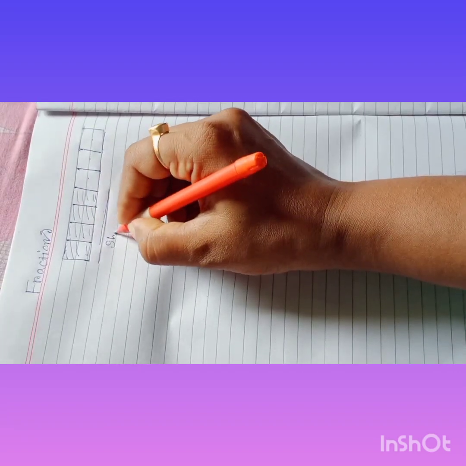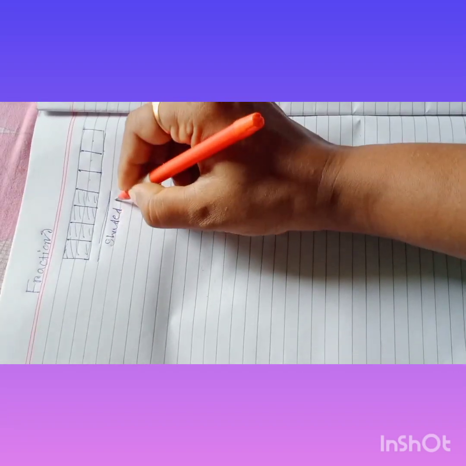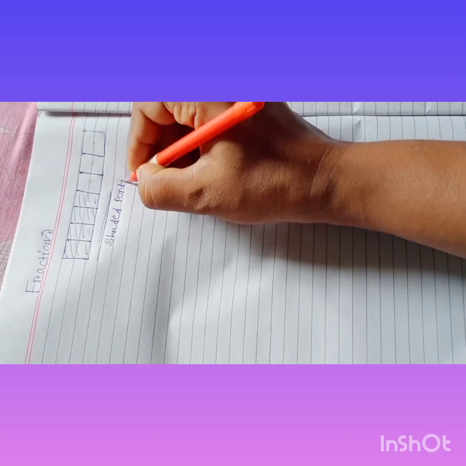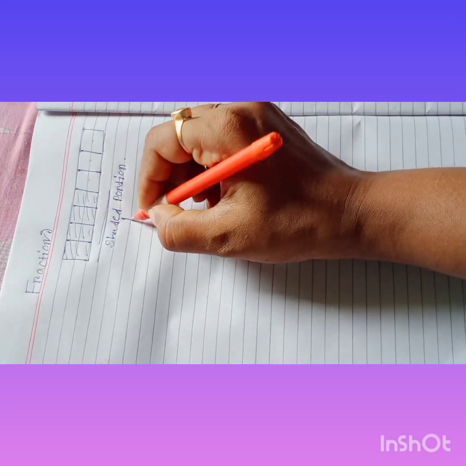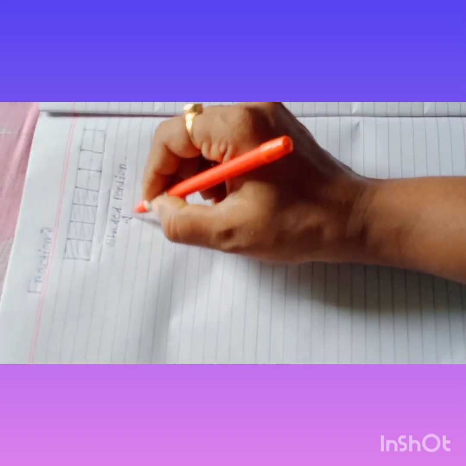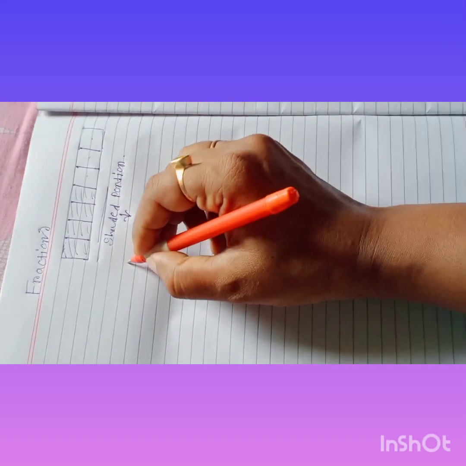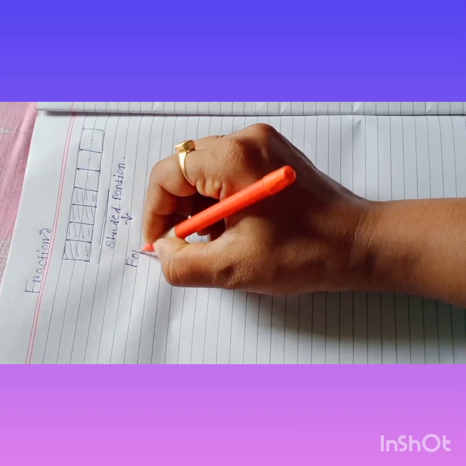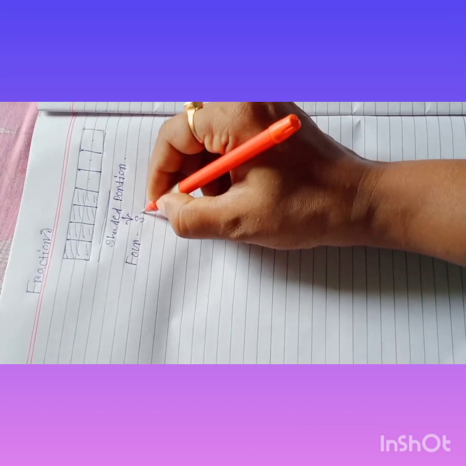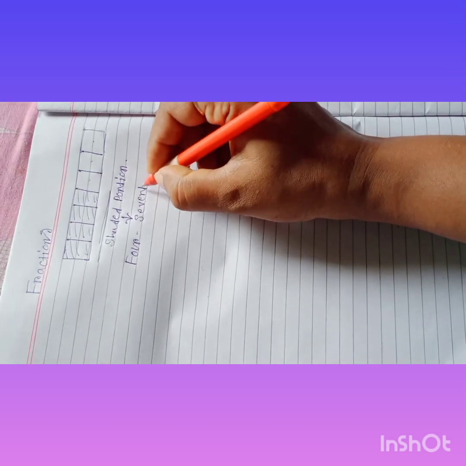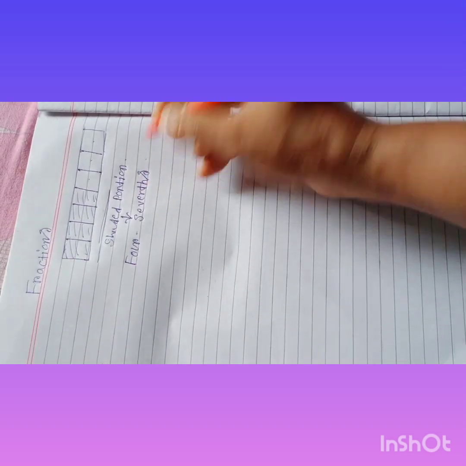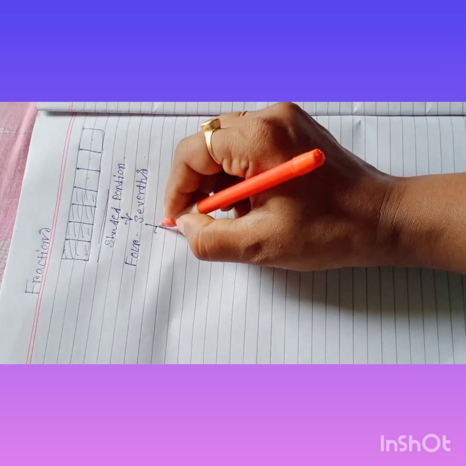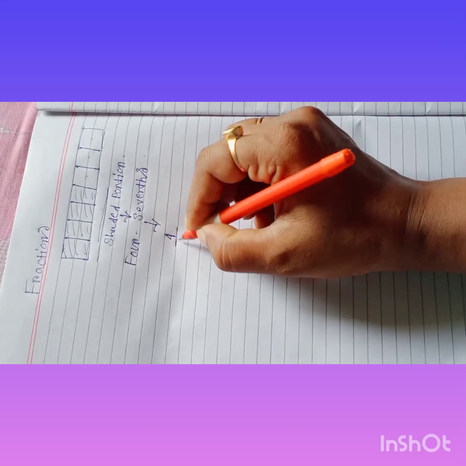Actually, what will be the representation of the shaded portion? This shaded portion will be represented as 4/7, and this is numerically represented as 4/7.